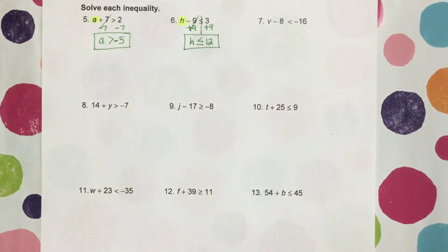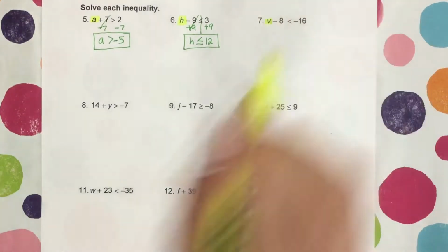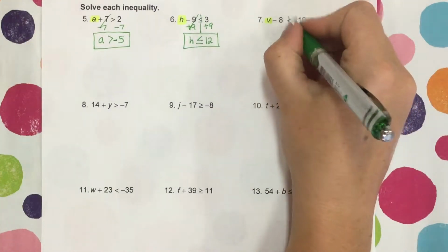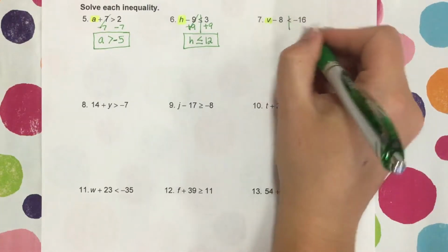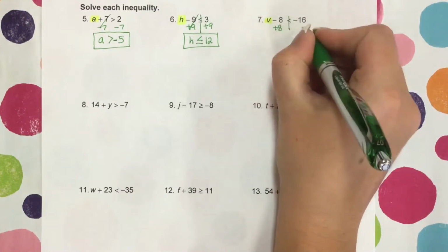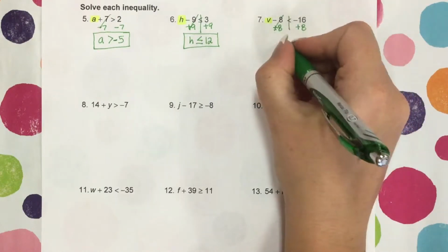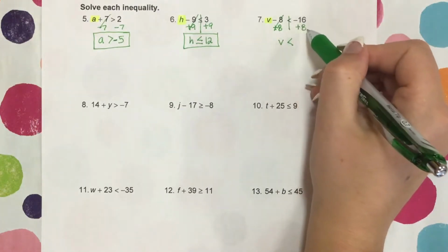Okay, on to problem 7. We have v minus 8 is less than negative 16. So we're trying to isolate v. Right now, v is not by itself. So we need to get rid of this negative 8 by doing the inverse operation, which would be adding 8 to both sides. Negative 8 and positive 8 cancel each other out. We're left with v is less than negative 16 plus 8.